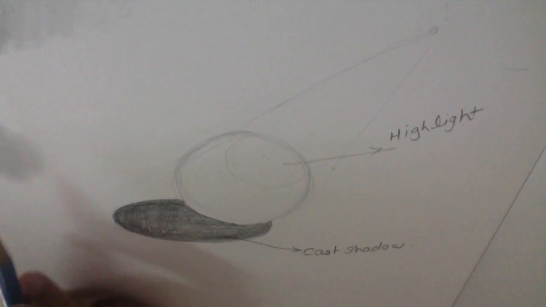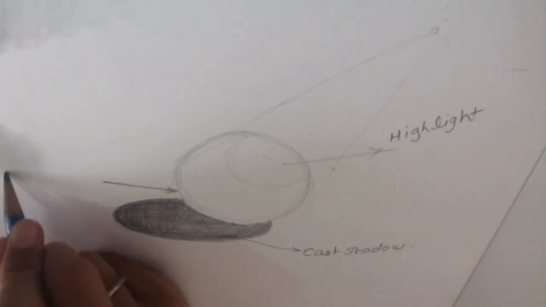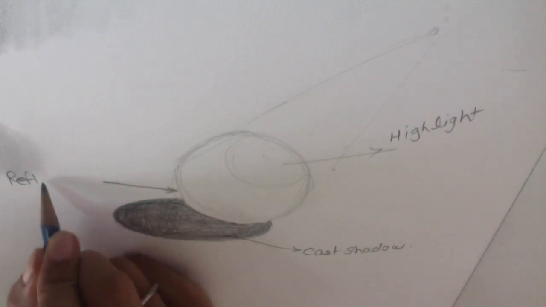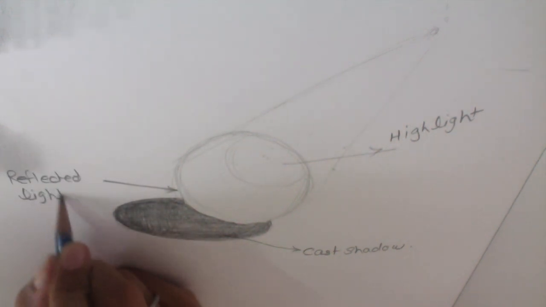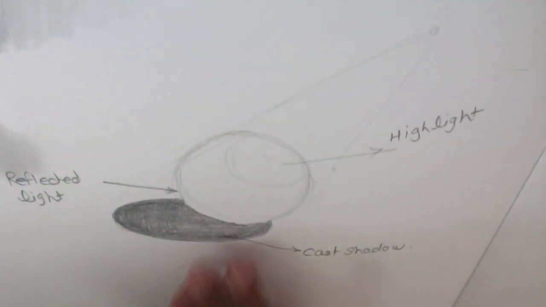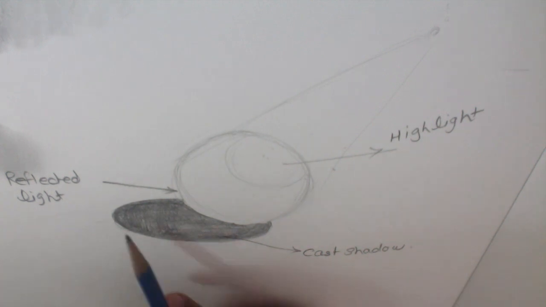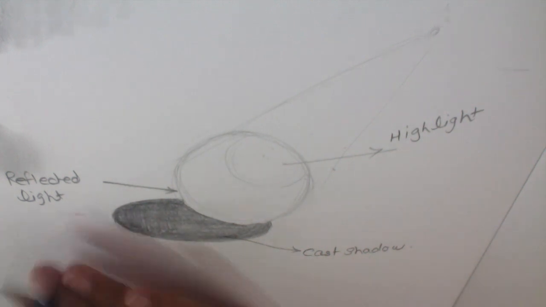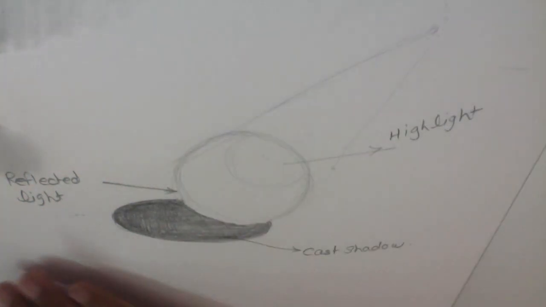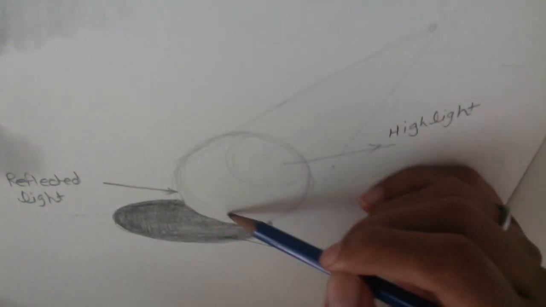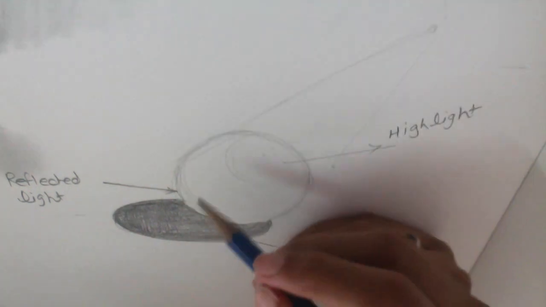Now what is reflected light? Let me tell you. When the light is falling on the ground or any surface where the object is resting, after the shadow, on this part the light will fall, but it will bounce back. And when it bounces back onto the object, that part we need to show as reflected light.